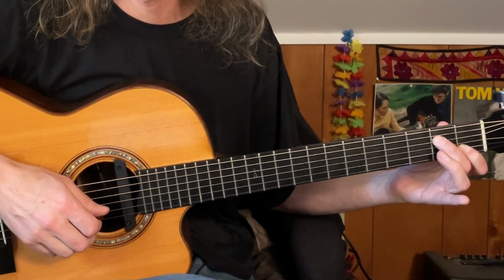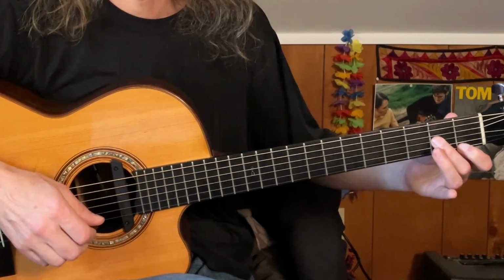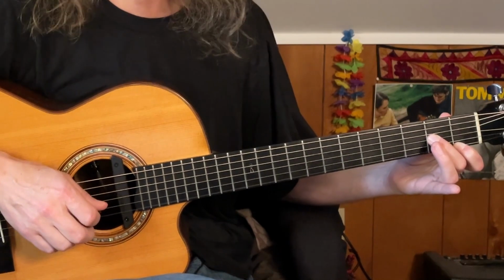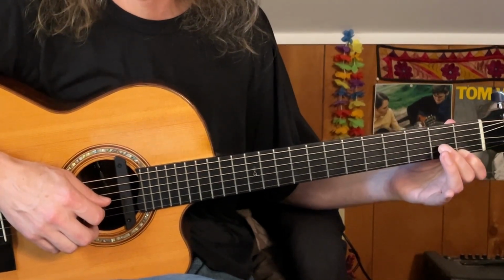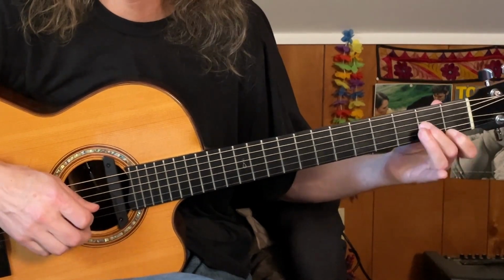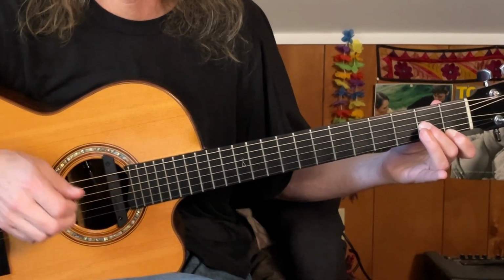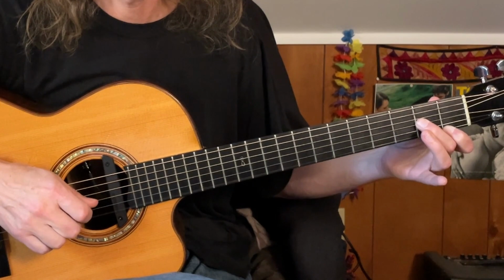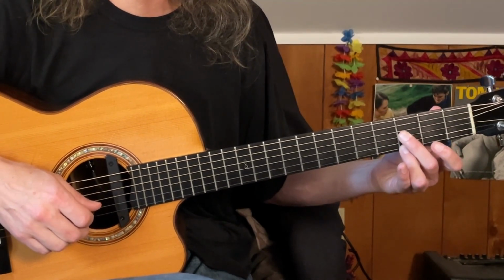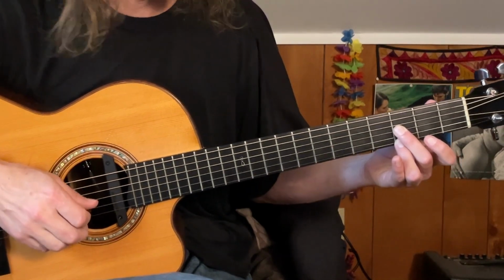Then we're going to go to an F chord, and we're going to land on this, but with a little hammer on. We're not going to play this as a double stop this time, but hammer on to the 3rd string, 2nd fret, and then play that 1st string. And then I'm going to slide up to the 3rd fret on the 3rd string, 3rd fret on the 1st string.